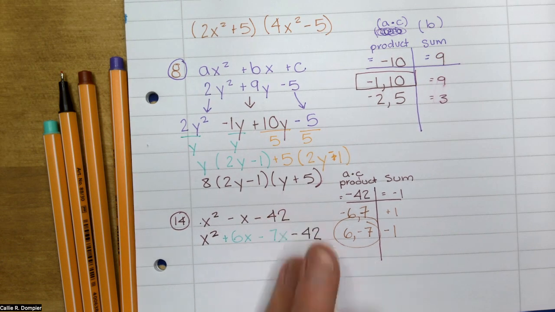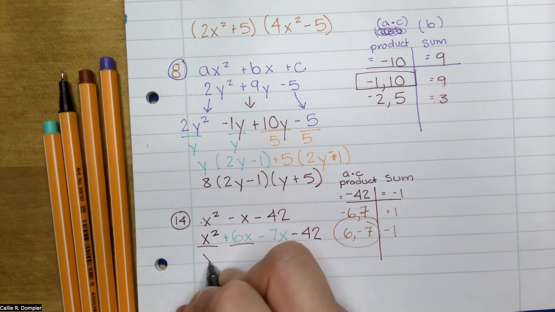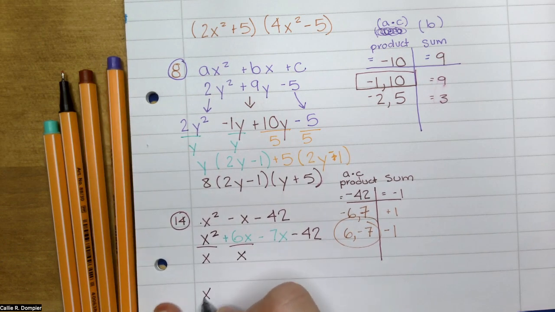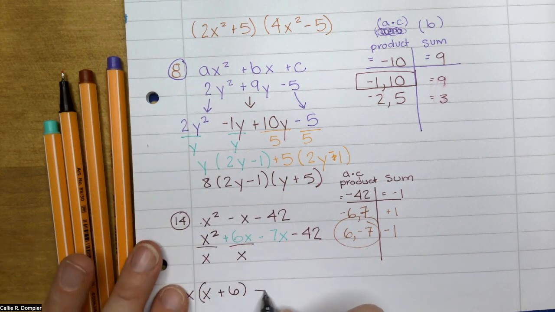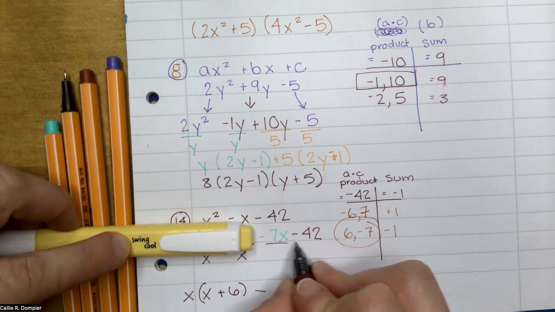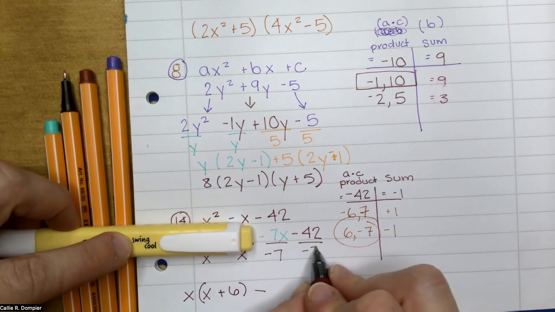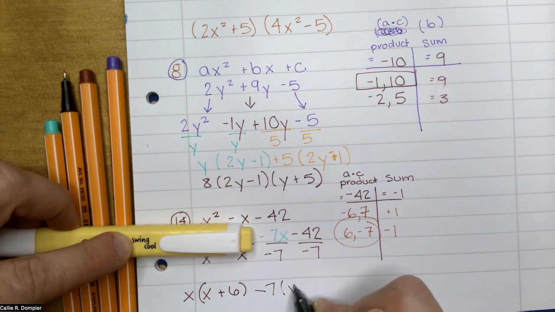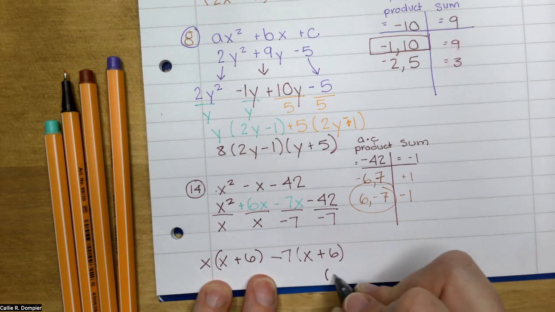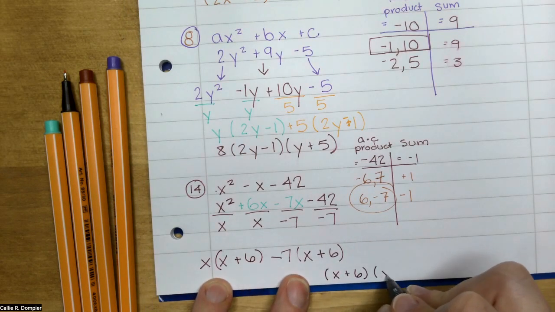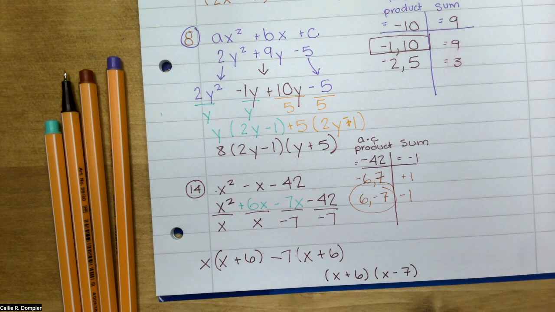x squared plus 6x. I can factor out an x, and I get x times x plus 6. Here we have a negative sign, so I'm going to put a negative right here. 7x and 42, it's going to be a -7. So I'm left with x plus 6. So my final answer for number 14 is x plus 6 times x minus 7. Good? All right. What else?